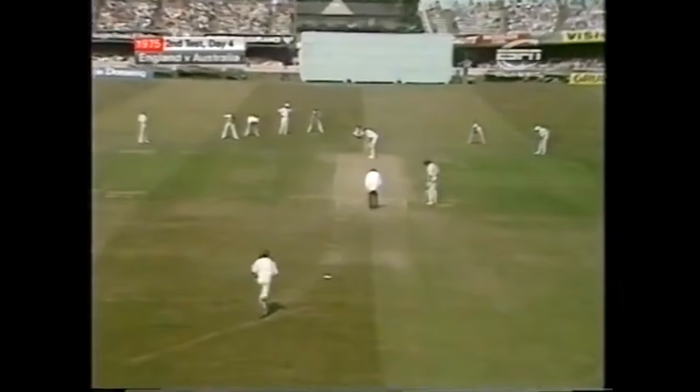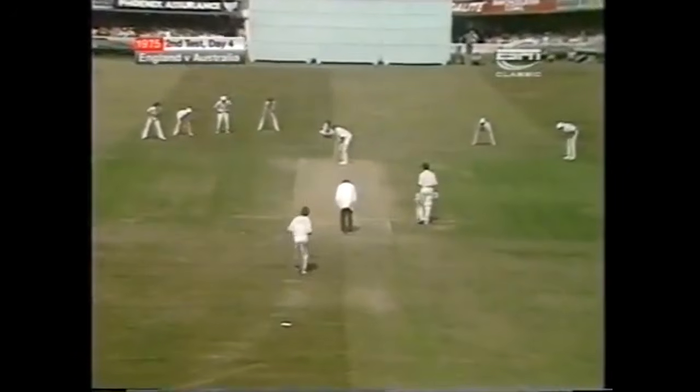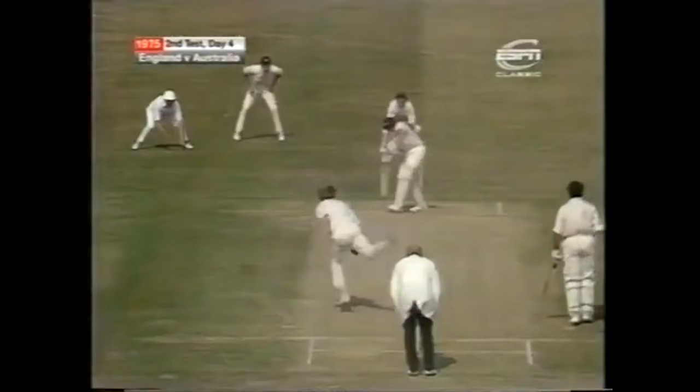So 4 byes. Beaten there, first real play and miss on the best ball that Lever has produced so far.